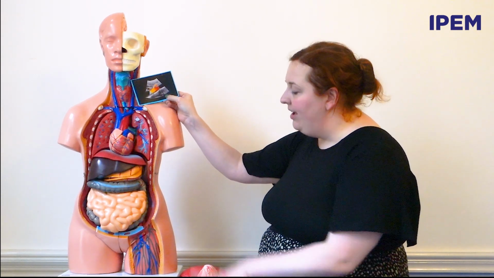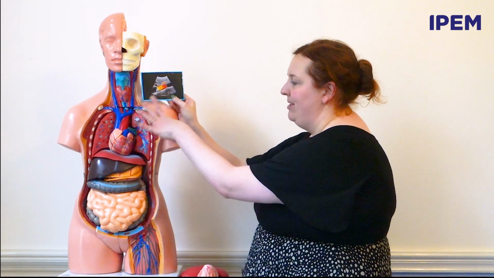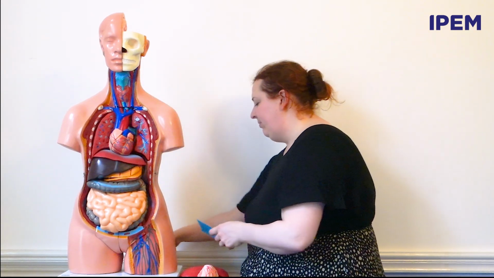And this could be sort of anywhere on the body where there are significant veins and arteries. And this would go potentially sort of in the neck area, could also go in the legs, and maybe sort of close to the heart as well.